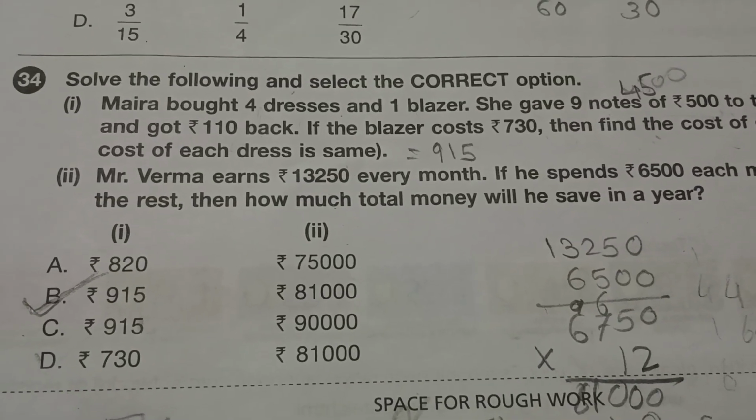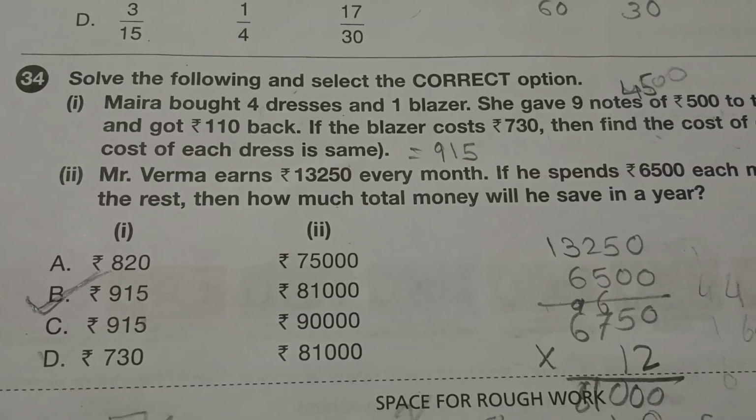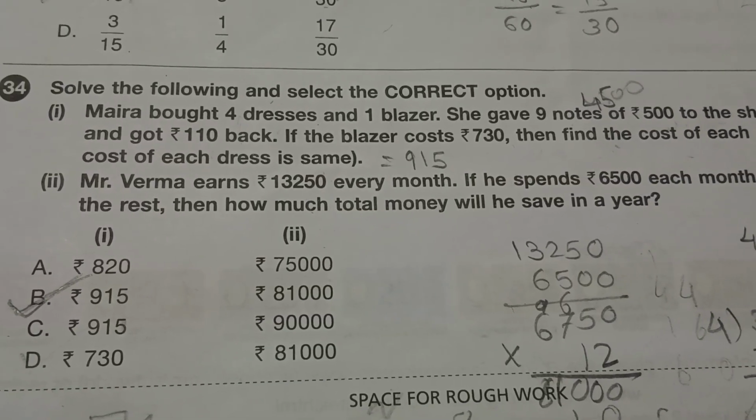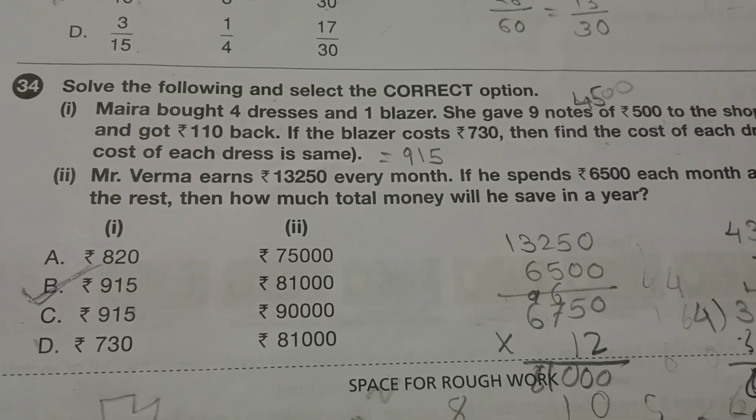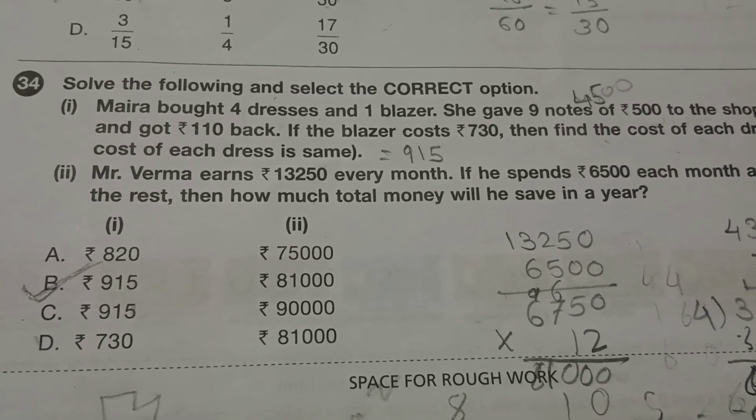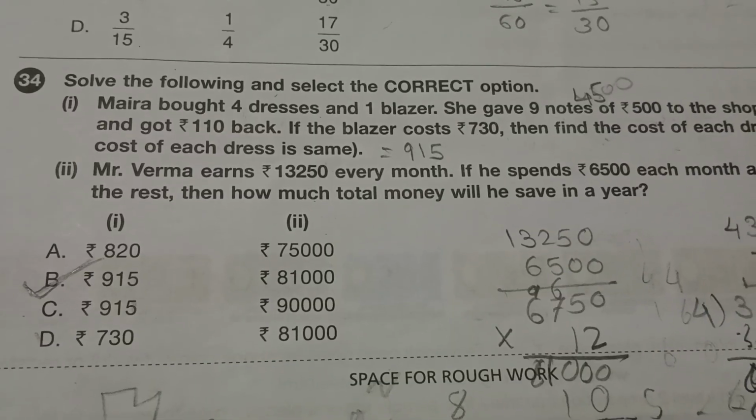Question number 34. Solve the following and select the correct option. Myra bought 4 dresses and 1 blazer. She gave 9 notes of 500 to the shopkeeper and got 110 back. If the blazer cost 730, then find the cost of each dress, if the cost of each dress is the same.